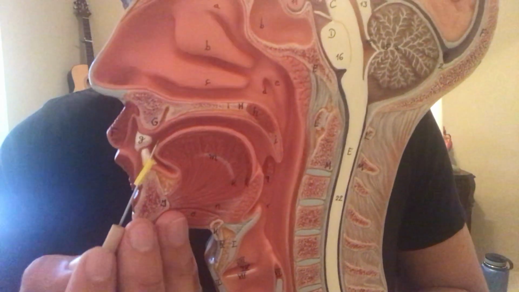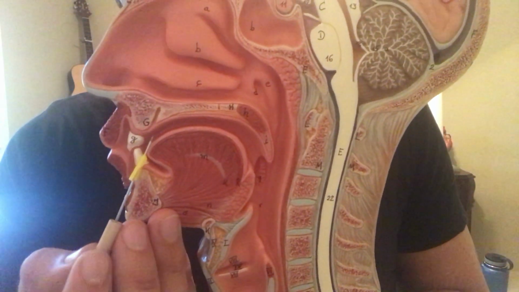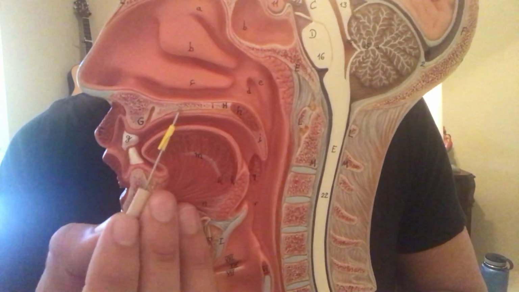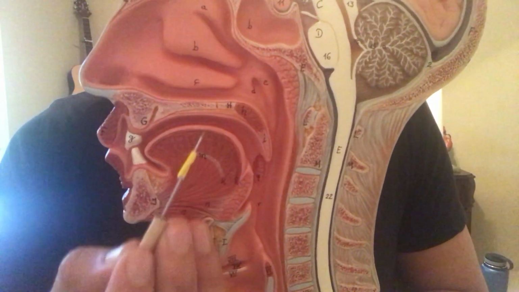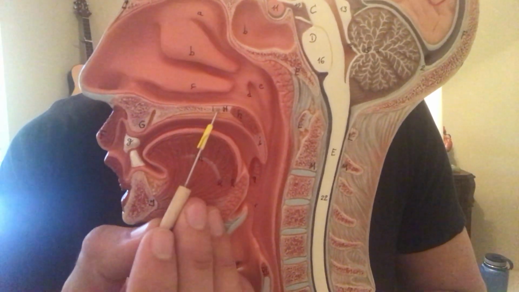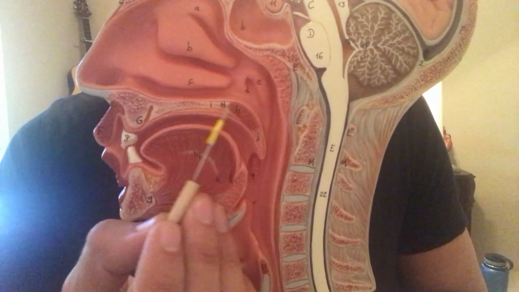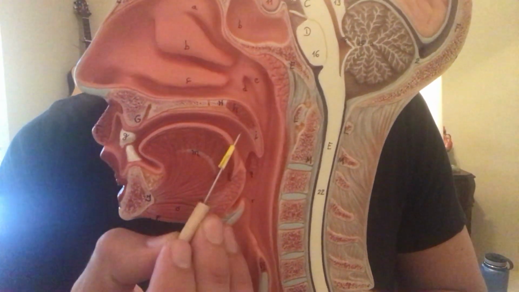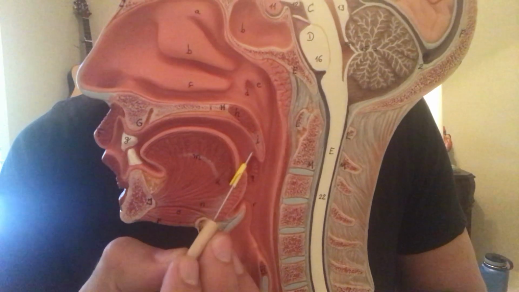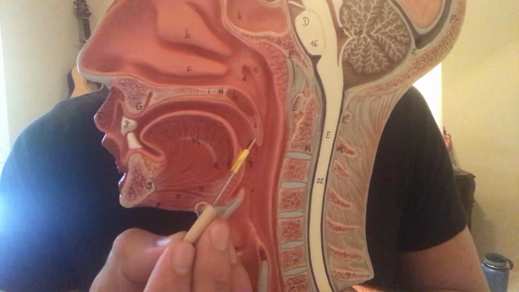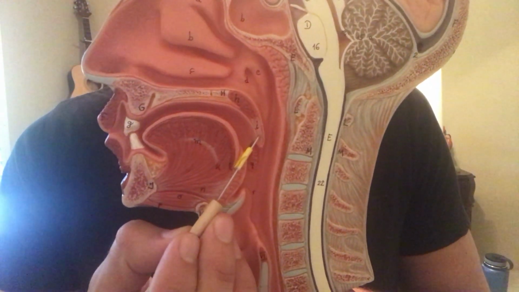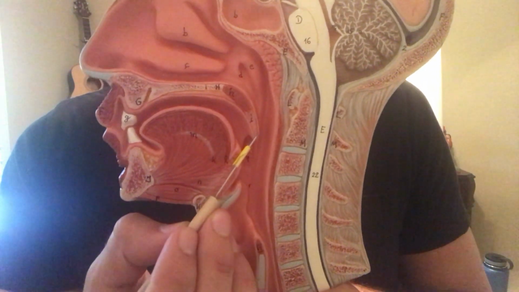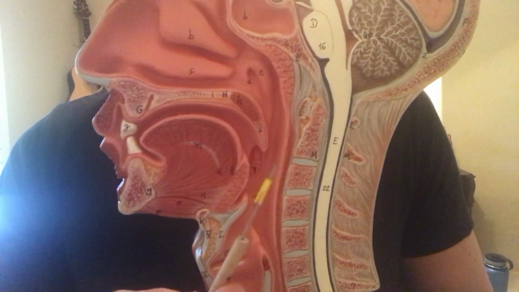On the superior aspect of the oral cavity, we have the hard palate, which is going to be defined by both the maxilla up above and the palatine bone up above. And then we have all of this soft tissue back here, which is going to be the soft palate. At the very base of the soft palate, we have the uvula. That dangly thing at the back of the throat, that's the uvula.